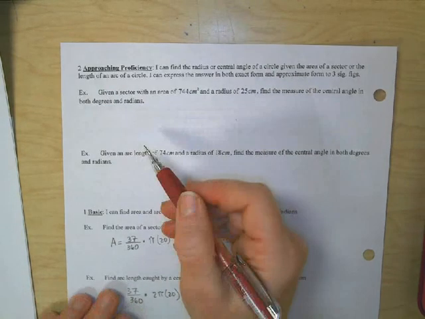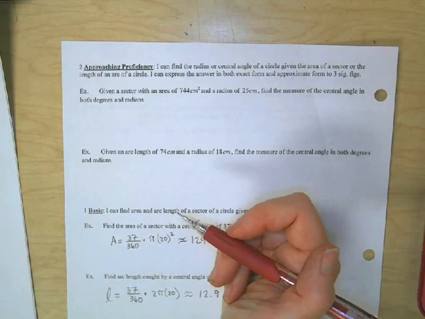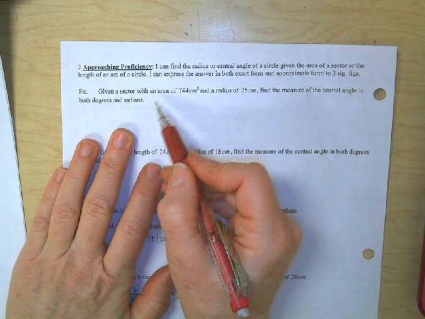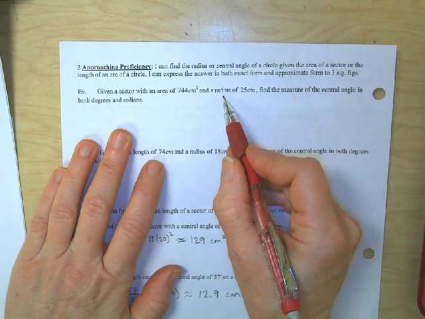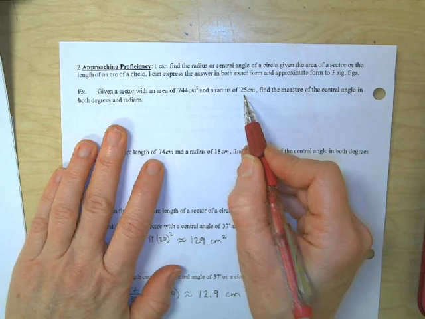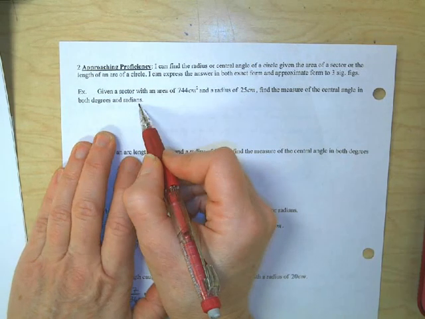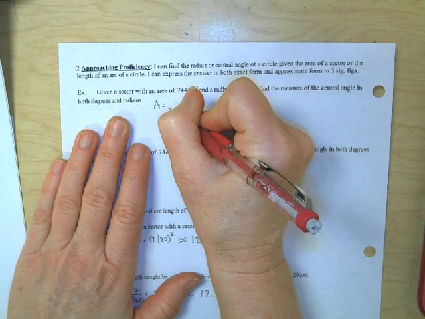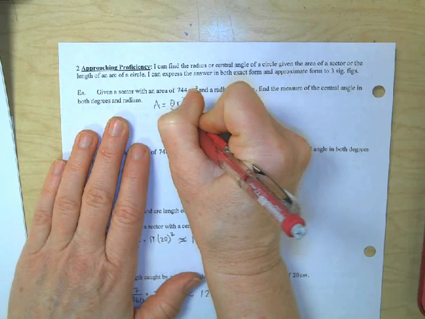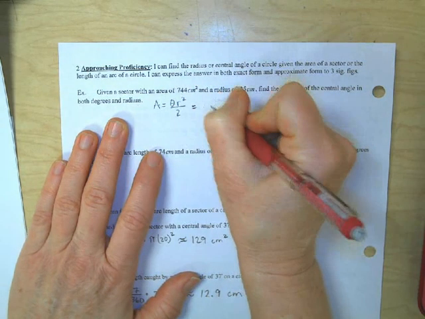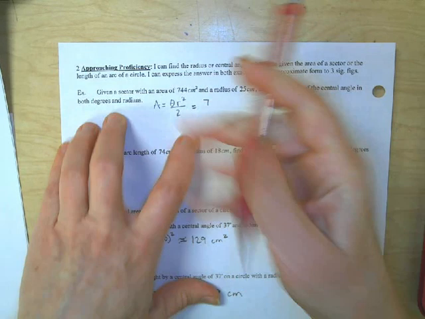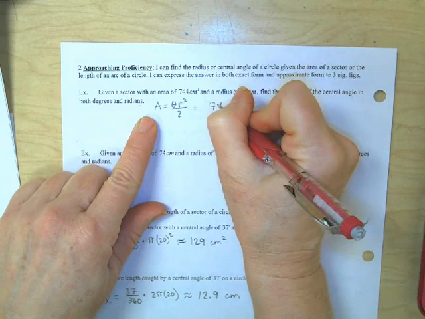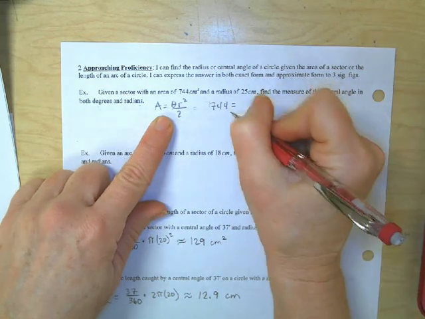Okay, level 2, this is using the formulas backwards. So given the area, you can find the radius or the central angle. So here I'm given an area, and I'm given the radius, and I want to find the measure of the central angle in both degrees and radians. Well, I think it's easier to use the radians formula. So area in radians is theta r squared over 2. So I'm going to substitute in for my area, 744. I don't know theta, but I do know the radius.